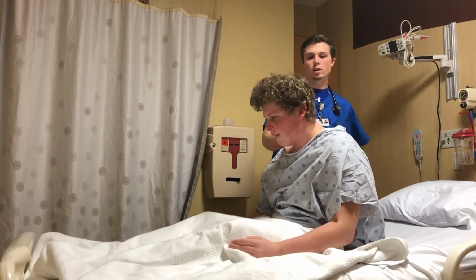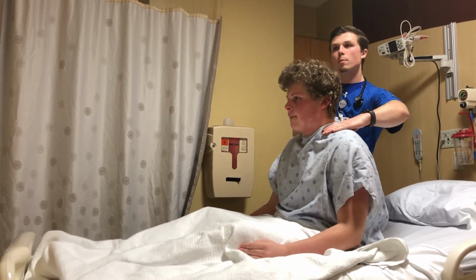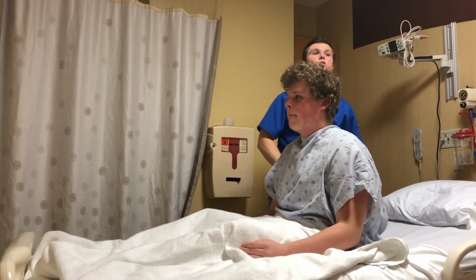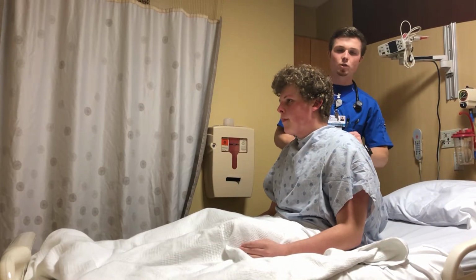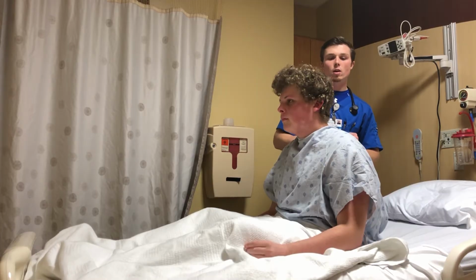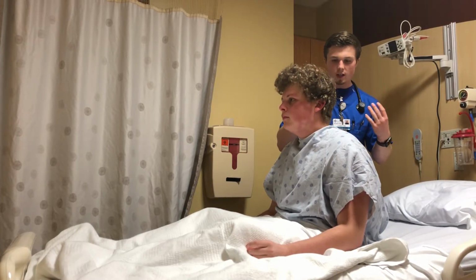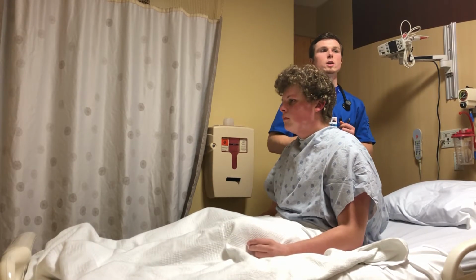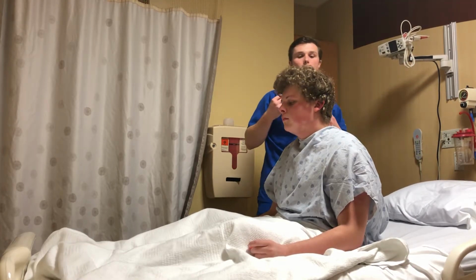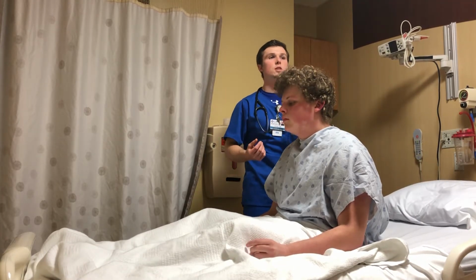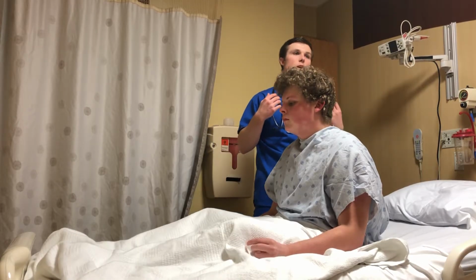All right. Sit up straight. Perfect. Shrug your shoulders up. All right. 5 out of 5 strength. Trapezius muscles, like was stated earlier, that they are in good standing, adequate muscle tone for his age. Patient's able to shrug his shoulders against resistance, which tests the 11th cranial nerve.